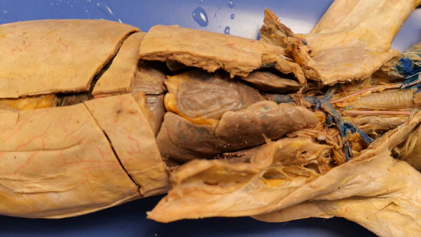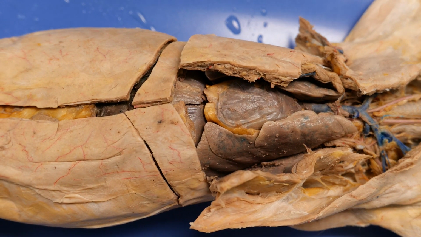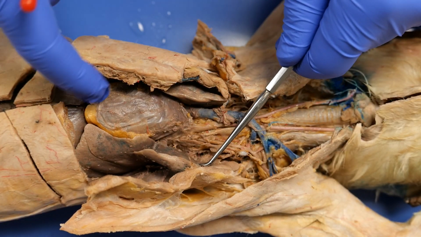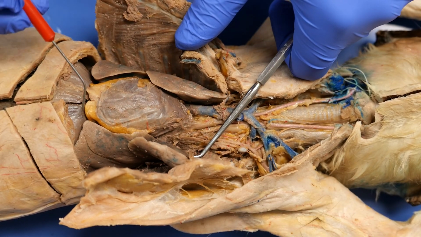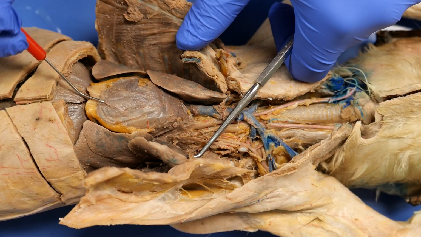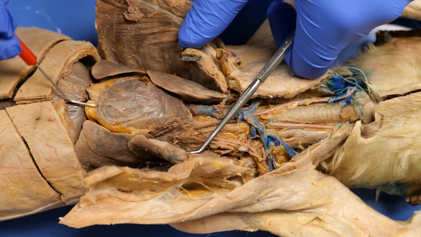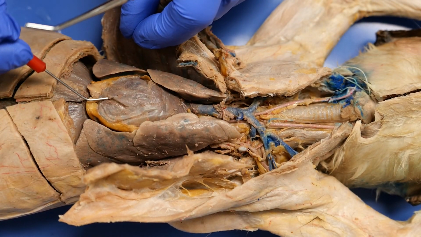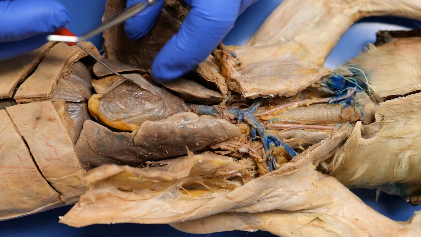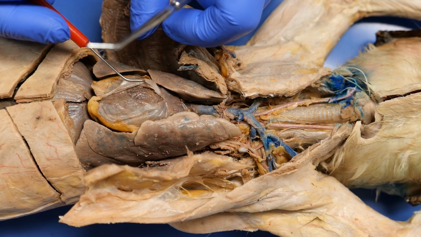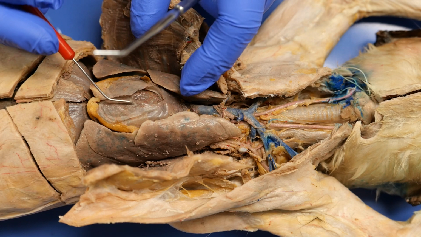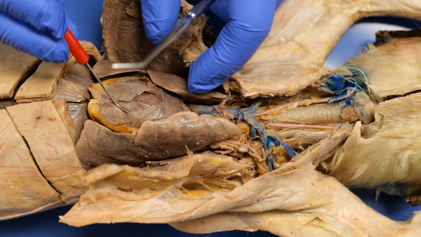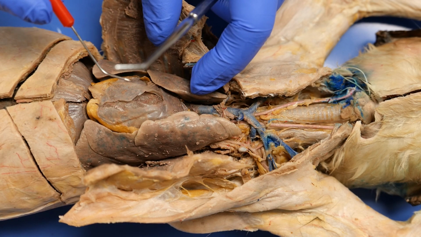So here, you can see the heart. And the heart is pretty easy to see. Right down here, you have the heart, and the heart is going to have this sac. If you look right here, I'm picking this up, you can see that it's cut. You can see that the heart is enclosed in this sac, and on both sides, you can look around, it's enclosed in this almost bag.